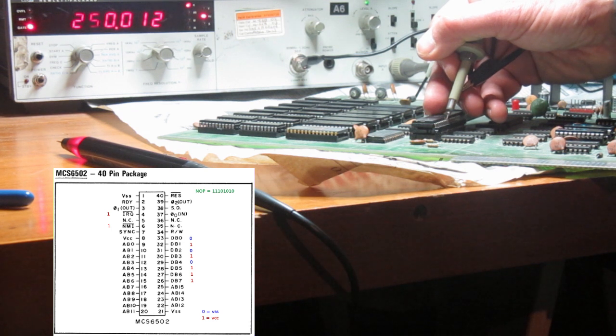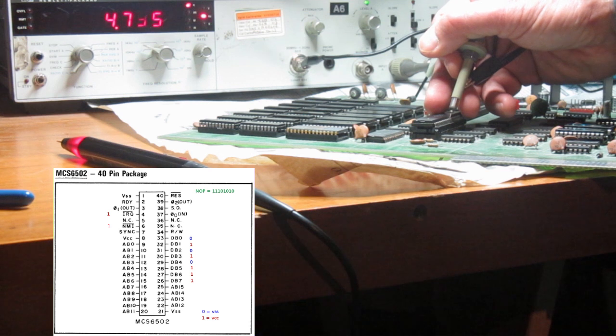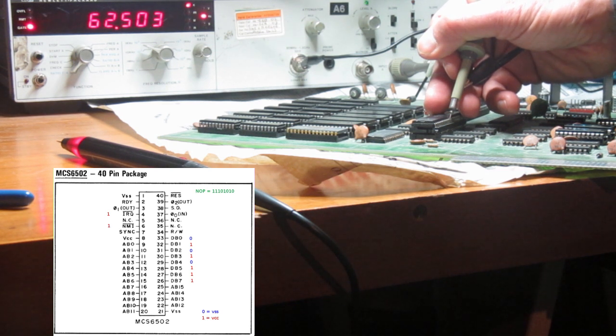So if we move to address 1, we should find half the frequency, and let's move. 125 kilohertz, which is correct. Moving again, half that, 62.5 kilohertz. So this is good.